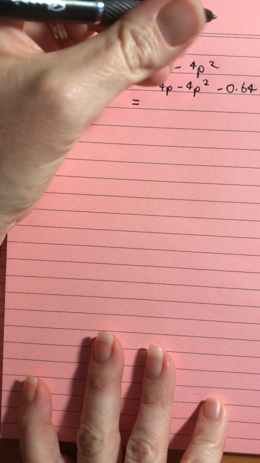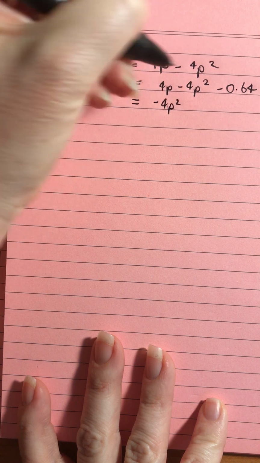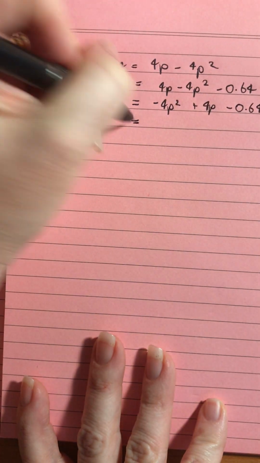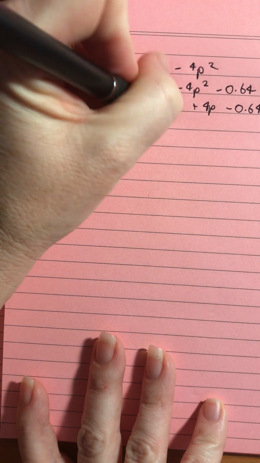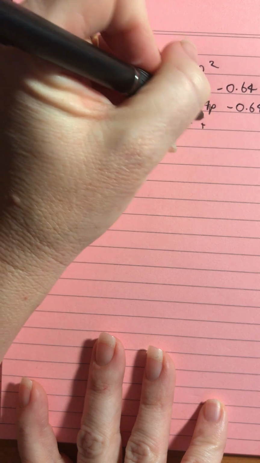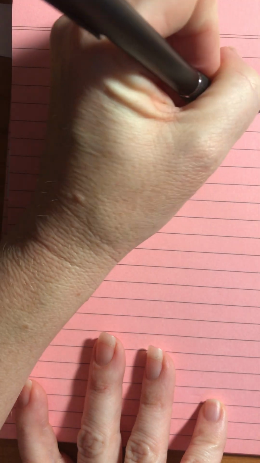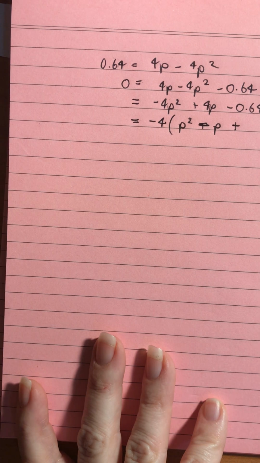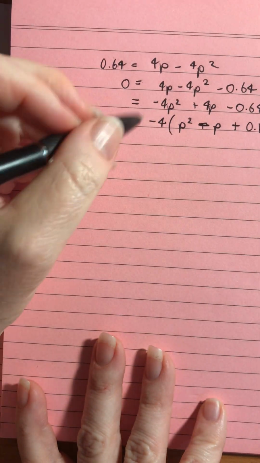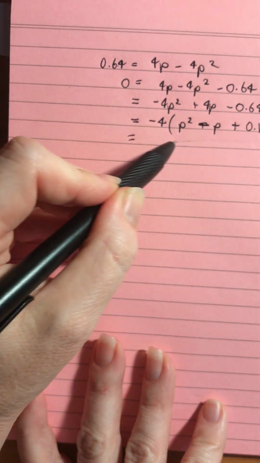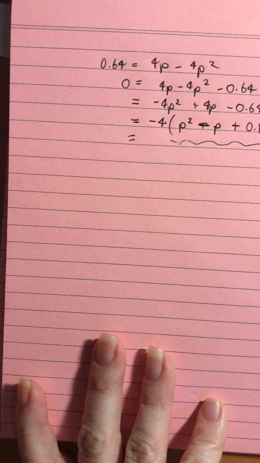And then I will take the minus 4p squared to the front, plus 4p, take away 0.64, take out a factor of negative 4, and that'll give me p squared, take away p, and that will be plus, and when we do 0.64 divided by 4, we get 0.16. And so then we've got a little quadratic that we can solve for what our p will be.